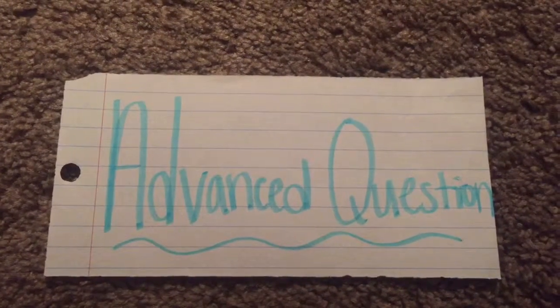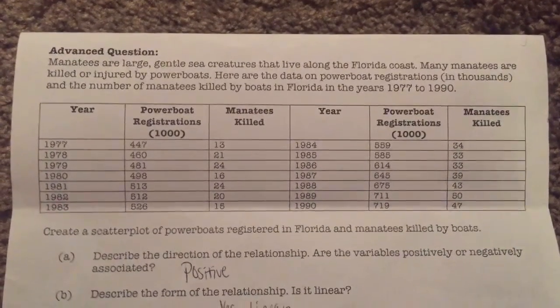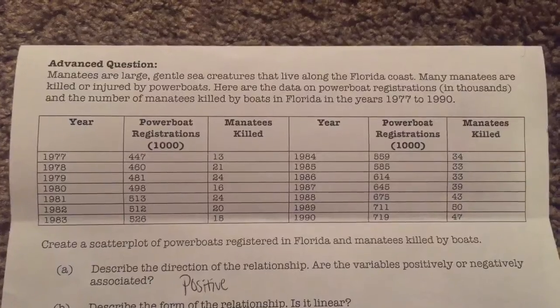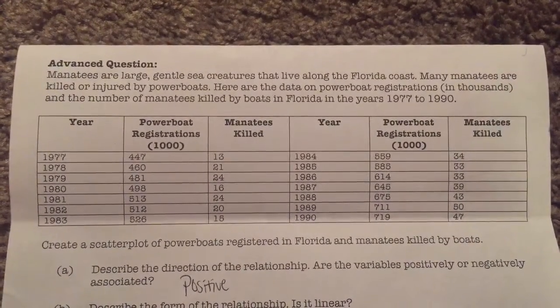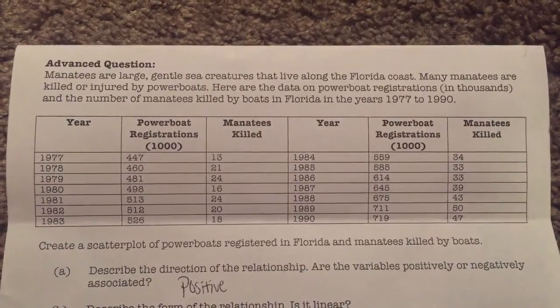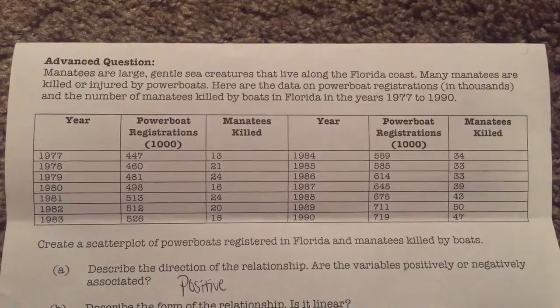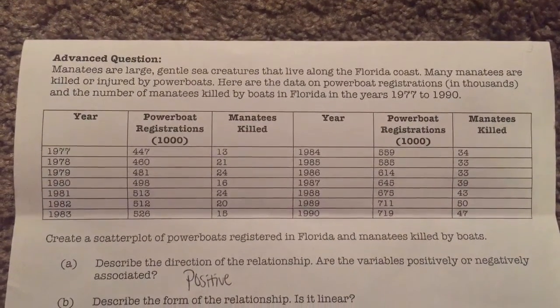Next, we will move on to the advanced question. The advanced question reads, manatees are large, gentle sea creatures that live along the Florida coast. Many manatees are killed or injured by powerboats. Here are the data on powerboat registration in thousands and the number of manatees killed by boats in Florida in the years 1977 to 1990.